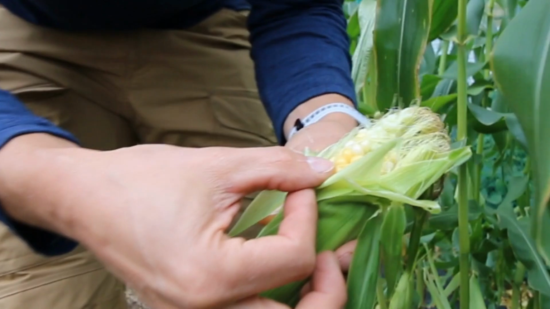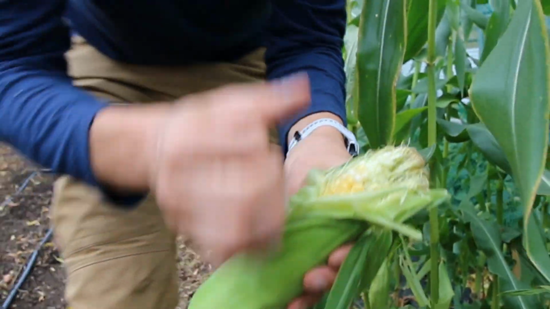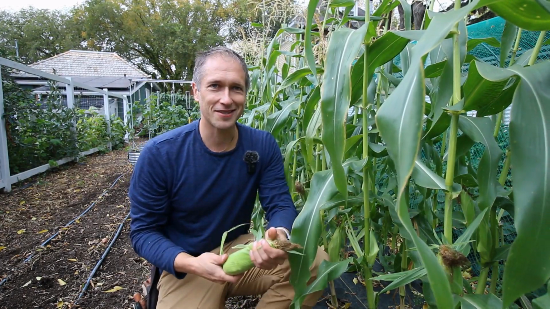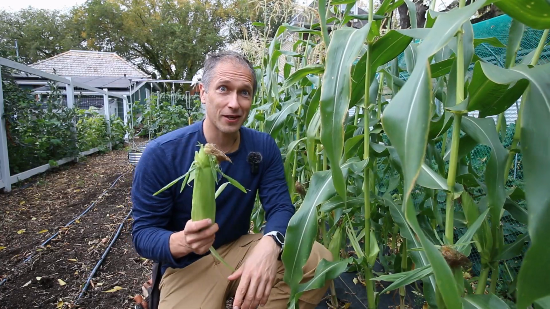There we go. Yeah, so that substance is definitely milky, not clear anymore. Even that's sweet. Oh, can't wait to get this in the oven. So I'm going to harvest this quickly before we wrap up.